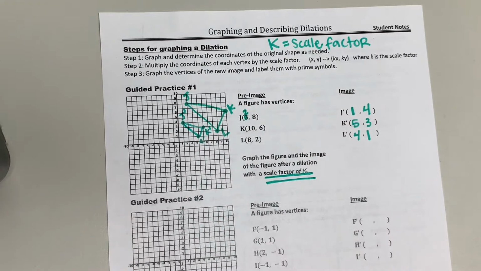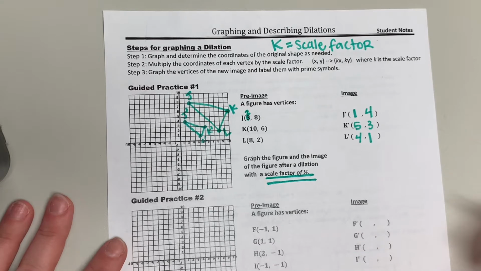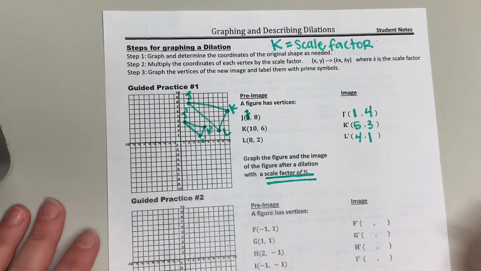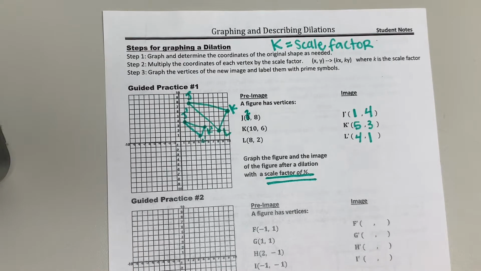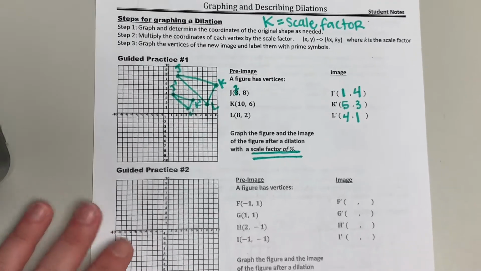Did you reduce it or did you enlarge it? You reduced it, good. So anything that has a scale factor of less than 1 is going to be a reduction. Anything with a scale factor greater than 1 is an enlargement. Let's write that down in our notes.